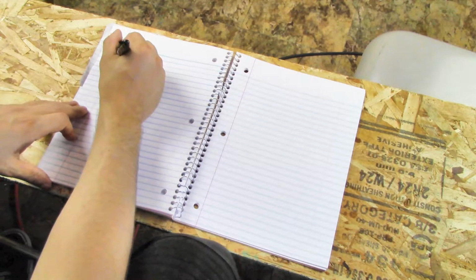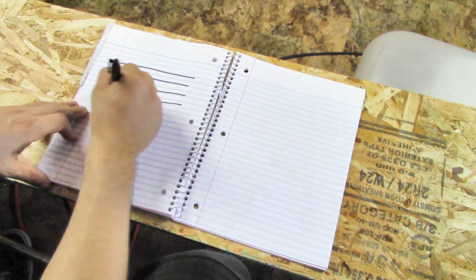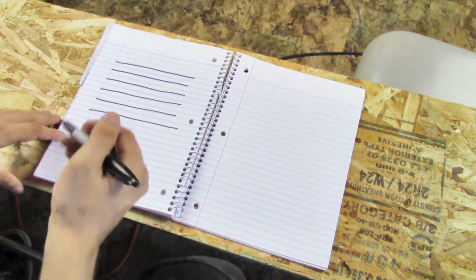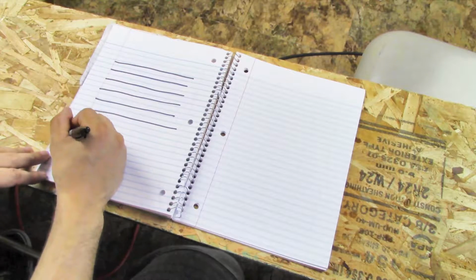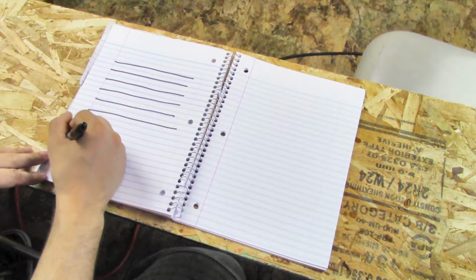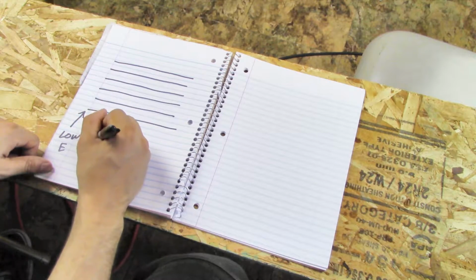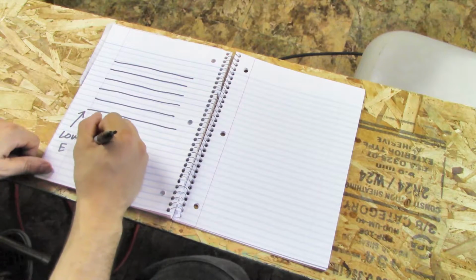Tab is basically 6 lines. Okay, we got 6 lines here, and this line will represent the low E string, which is the thickest string and closest.